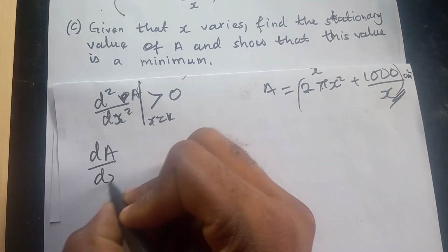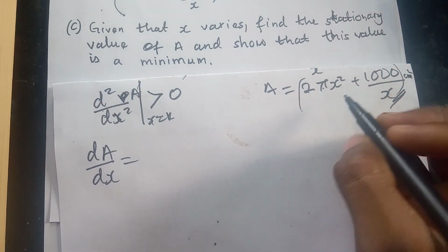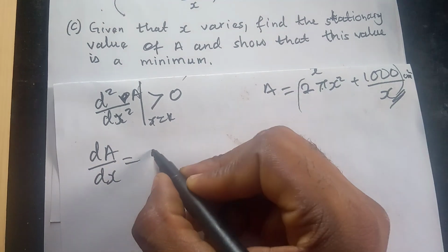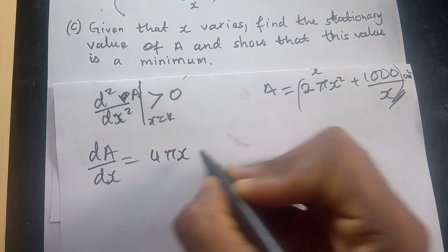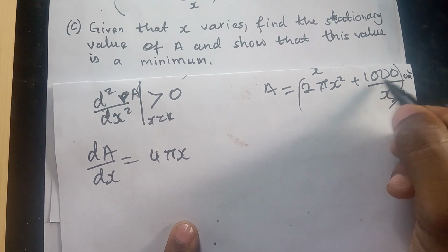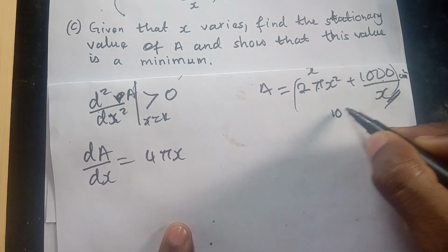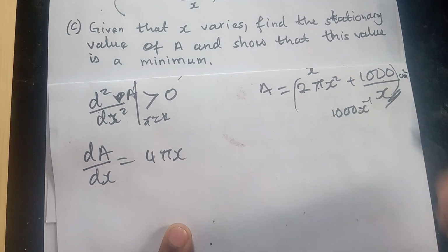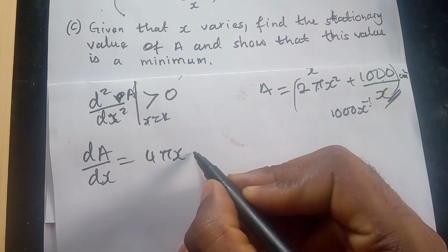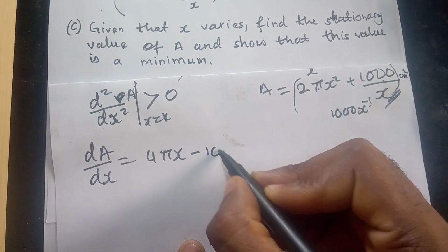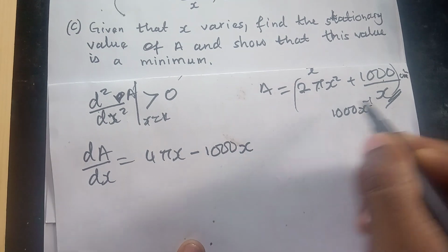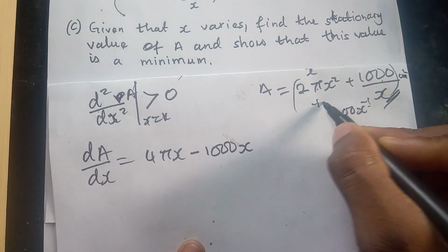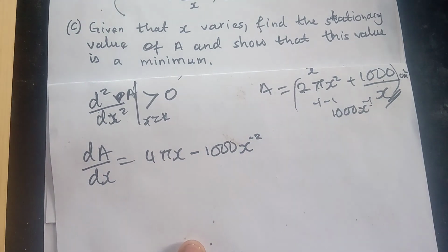So dA/dx will simply be, when you differentiate this, 4 pi x, and then this one here is the same as 1000 x to the power negative 1. So when you differentiate it, it will be negative 1000 x, and then negative 1 minus 1, you have negative 2.